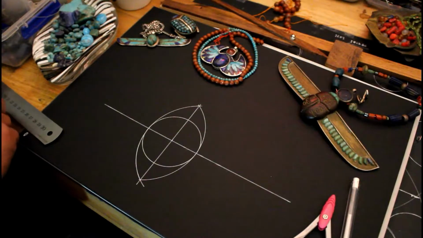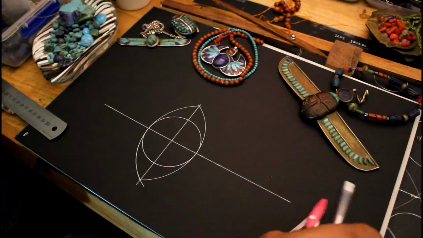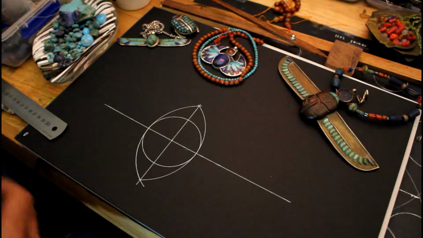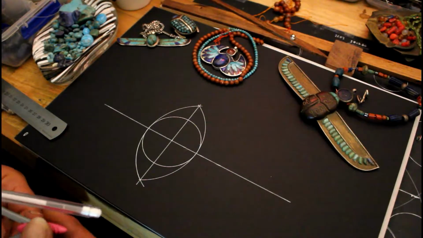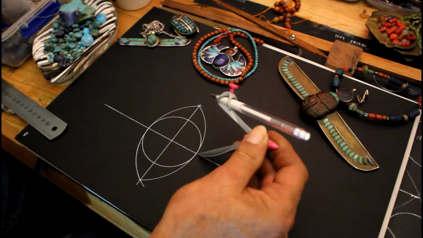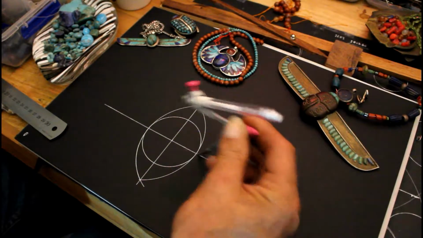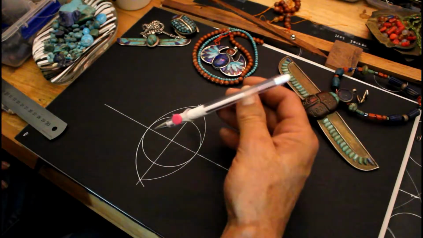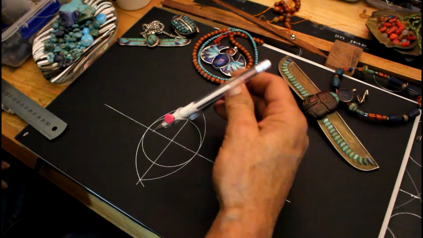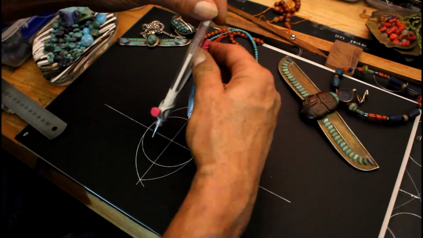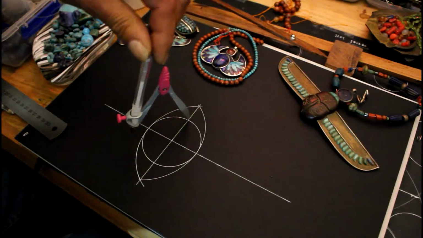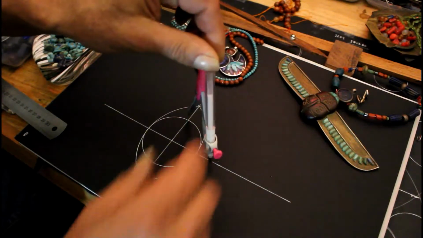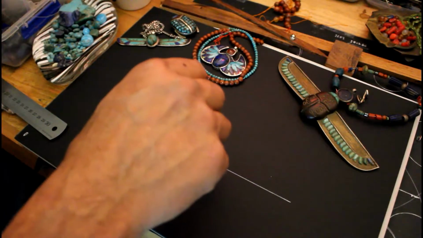So now when I said we wanted to draw opposing vesicas for that original vesica, we use this axis here, this horizon line. Now we're going to take the compass point and place it on the vertical line, and we're going to meet at the horizon line there.